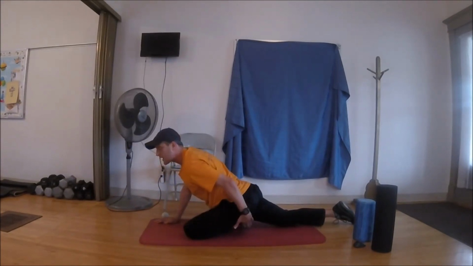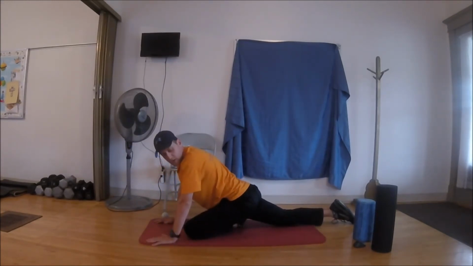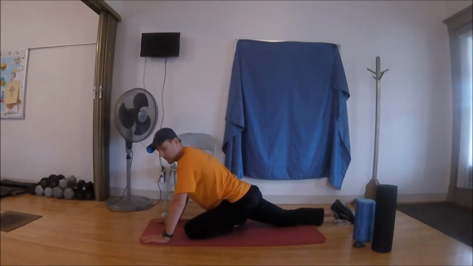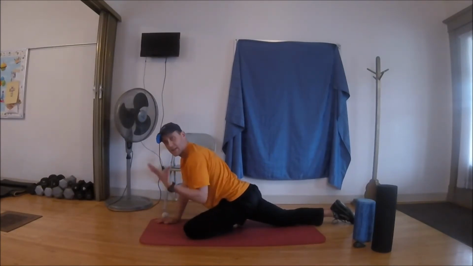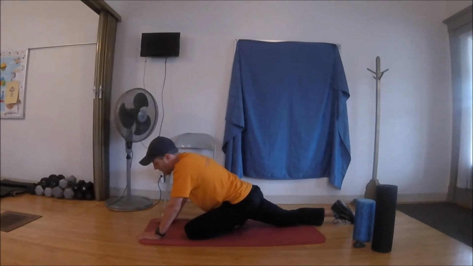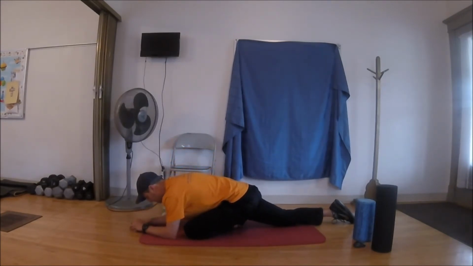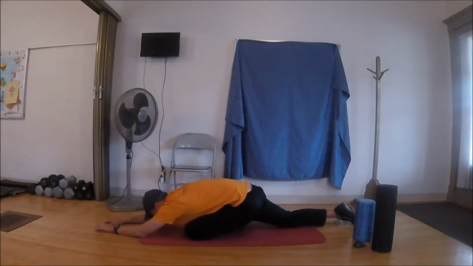Now, if you've got a little bit of a gap here, there's a couple things you can do. If it's really, really uncomfortable, you can put a yoga brick under here, or a towel, or a pillow, or something under there to give you a little bit of support if it's that painful. But if it's not, again, you can come all the way down until you get almost flat to the ground.